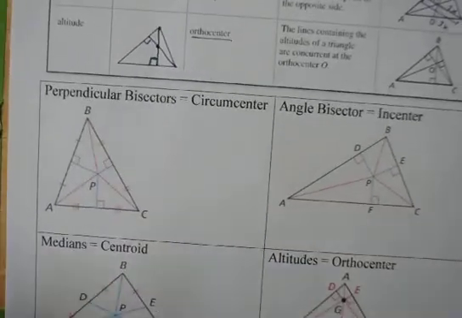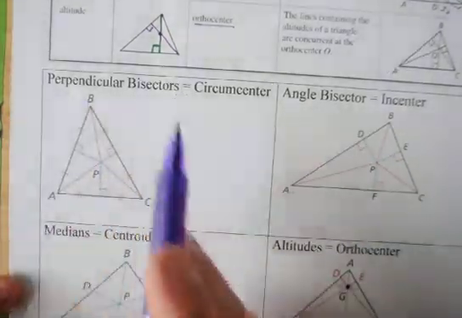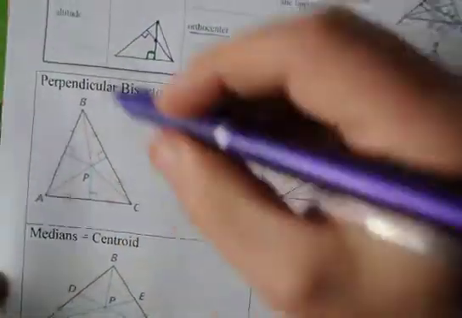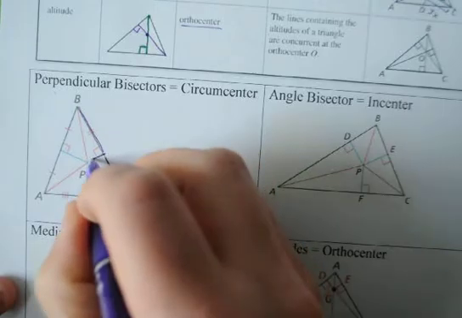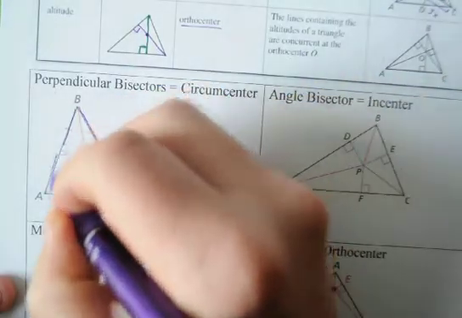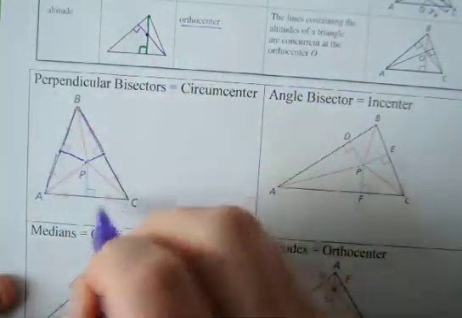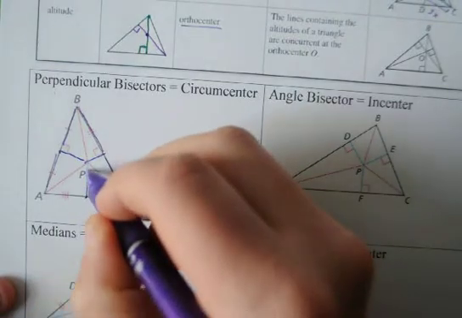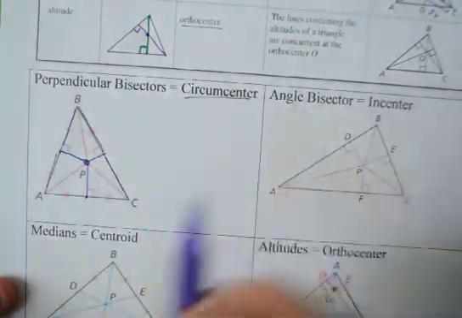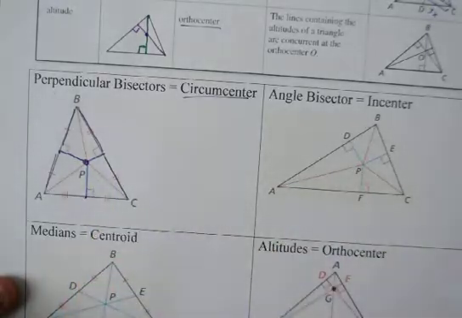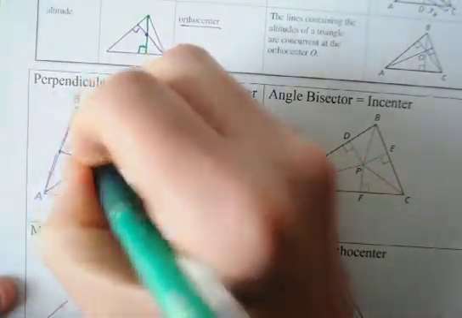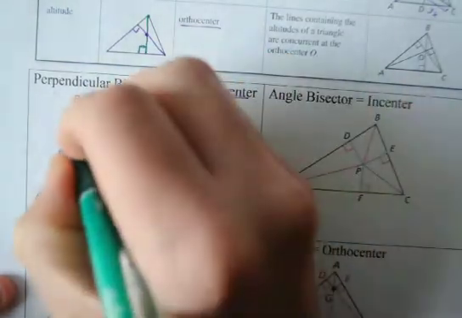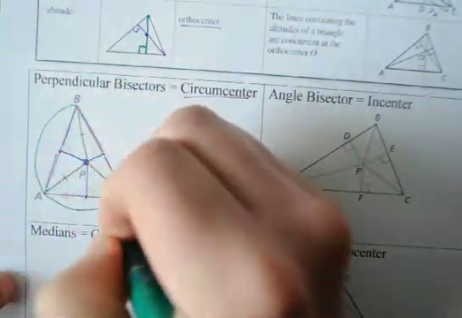So, in summary, you've got perpendicular bisectors. So if you bisect the side, you go to a midpoint and draw a perpendicular line. You go to a midpoint and draw a perpendicular line. You go to a midpoint and make a perpendicular line. You make a circumcenter. A circumcenter is equidistant to the vertices and allows you to draw a circumscribed circle.